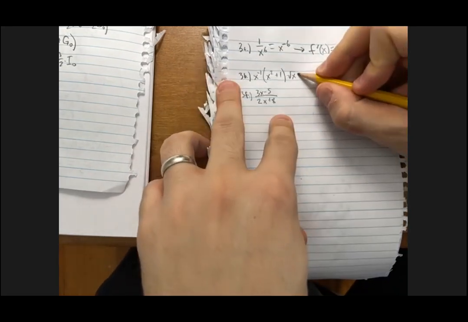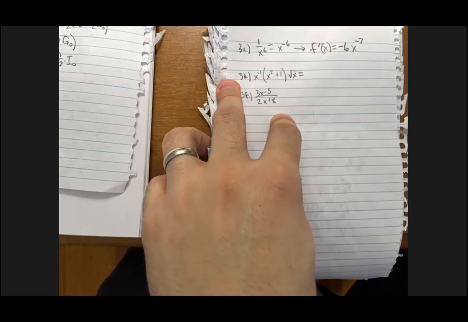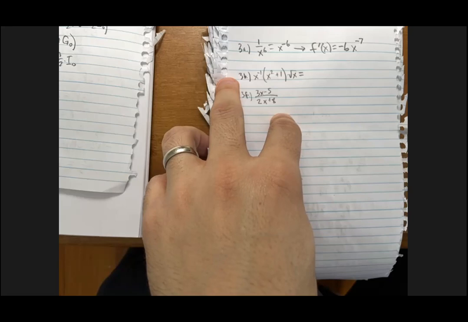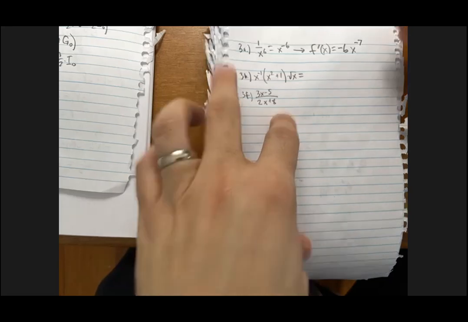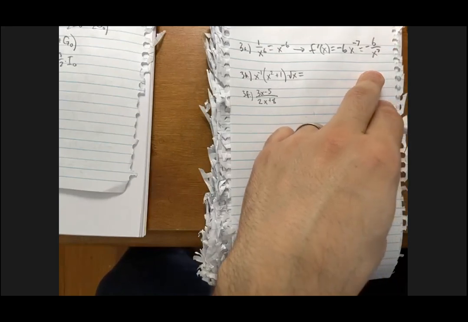Okay, how about this? You guys have any questions about that one? You get that? Is that what you got? Negative 6 times x to the negative 7th. If you wanted to write that, you could always write it as negative 6 over x to the 7th. That would be right too.